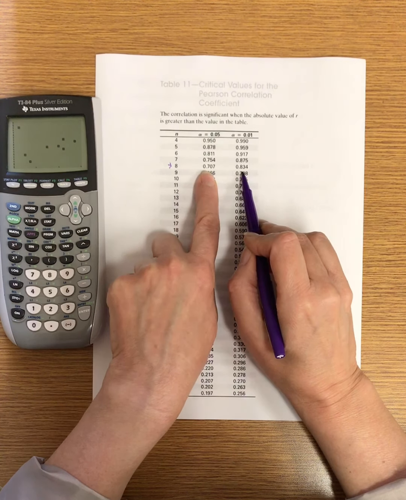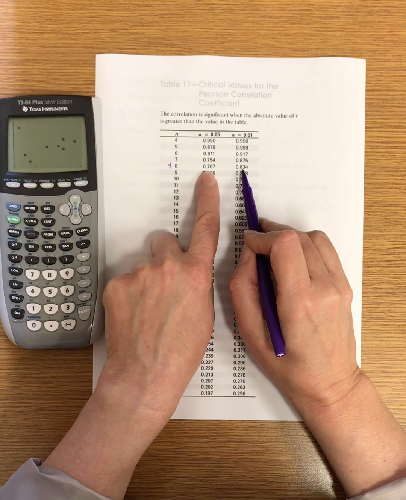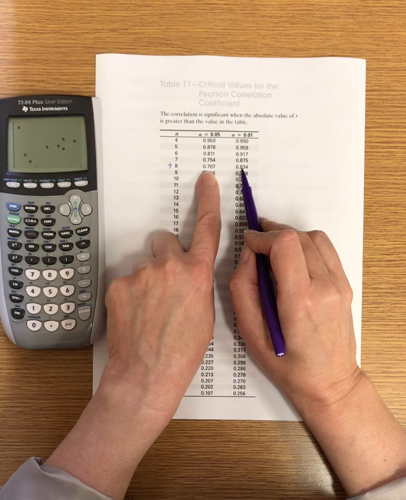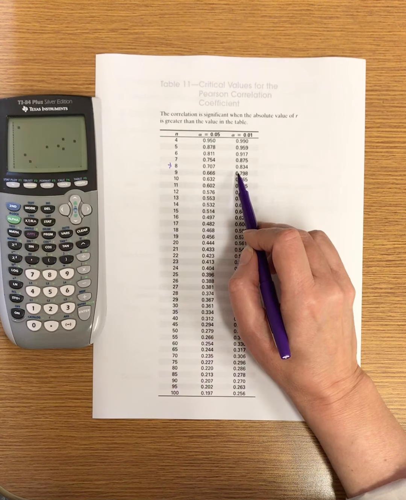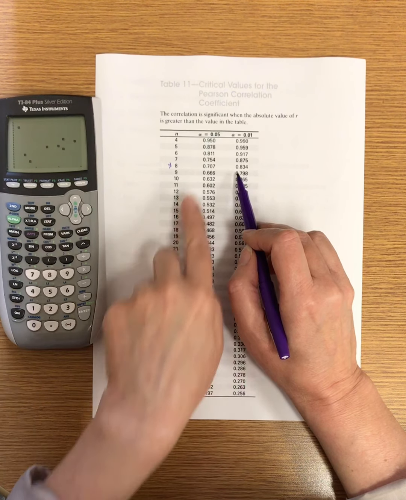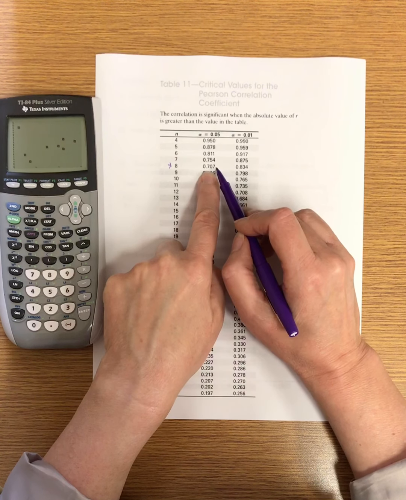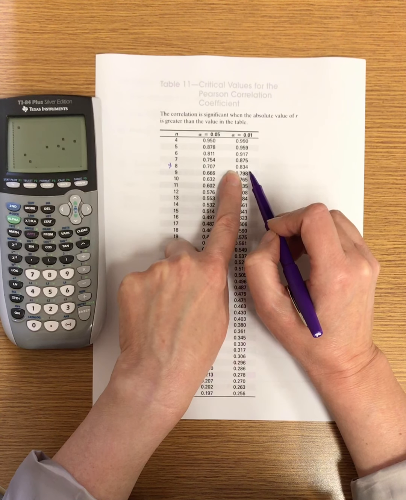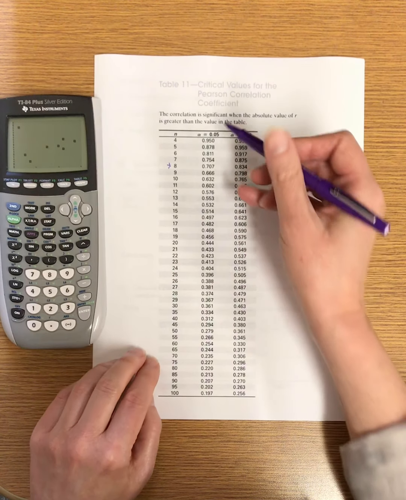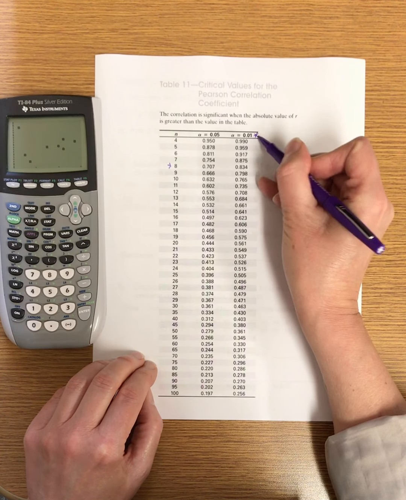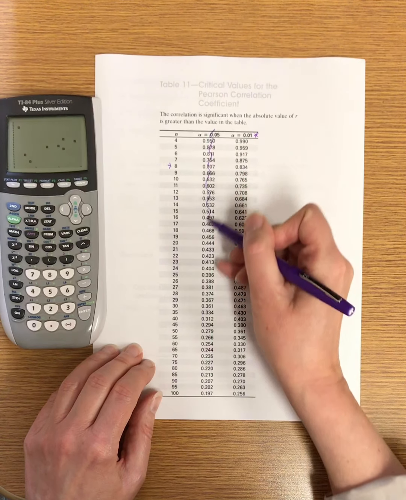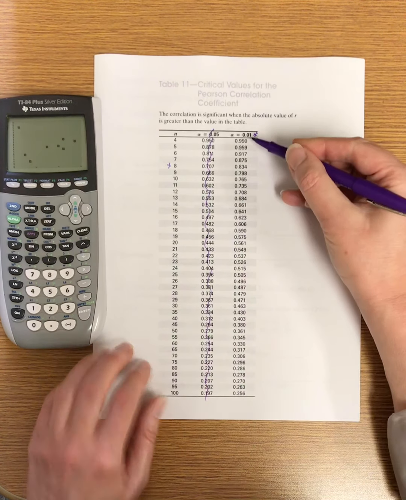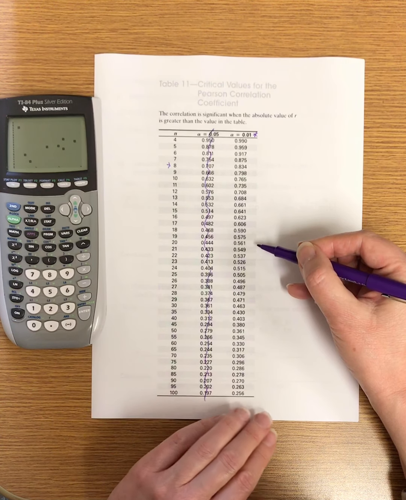These values will let us know how close to 1 the correlation coefficient needs to be. There's 2 columns because we can be more or less sure. This 0.05 would be like being 95% sure, whereas 0.01 would be more like 99% sure. In the problems we see, they typically ask us to use 0.01, so I think you can pretty safely disregard this column and just focus on these numbers.